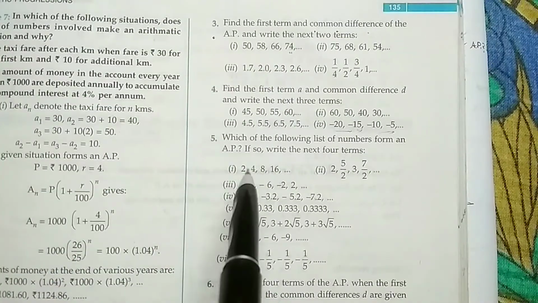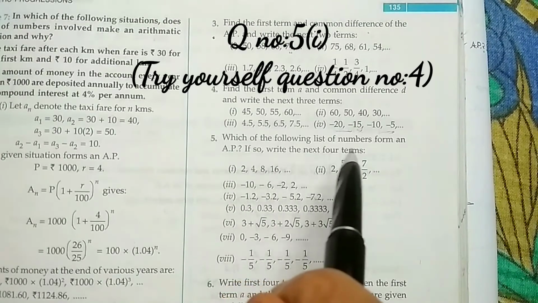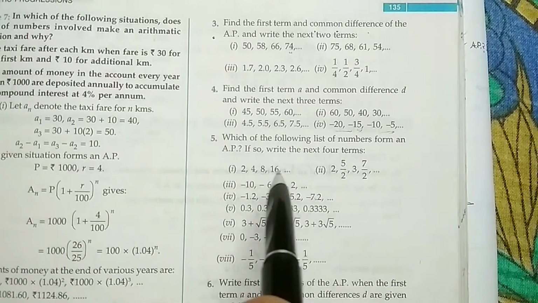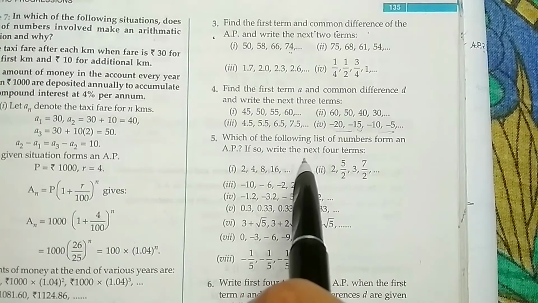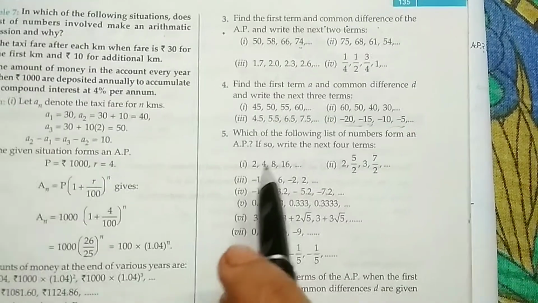Question number 5, first part. What's the question? Which of the following list of numbers form an AP? First of all, you have to check whether they are in AP. And if they are in AP, we have to write the next 4 terms. I hope the question is clear. So let me show how to do this sum.